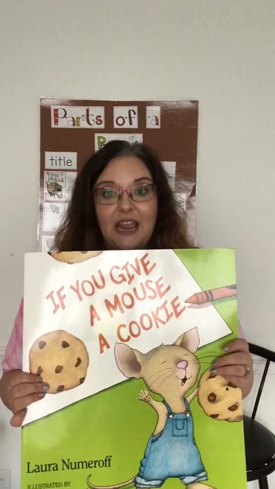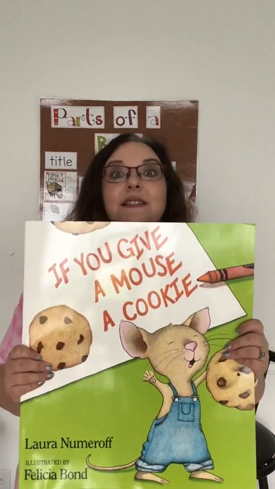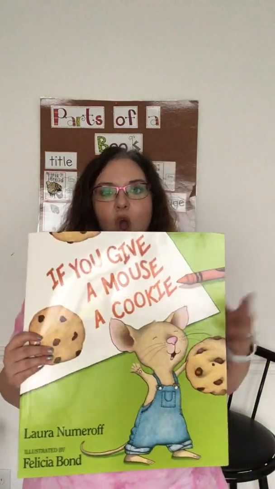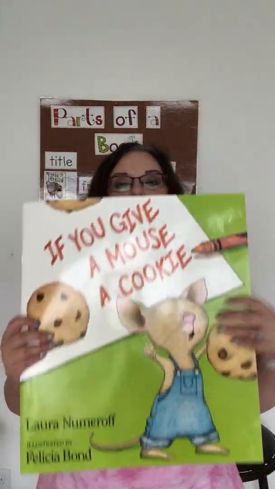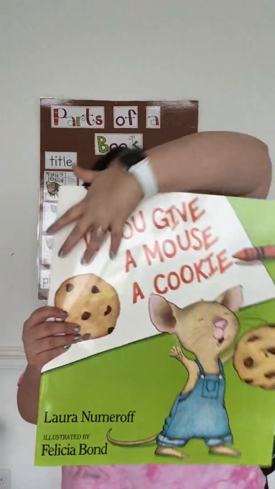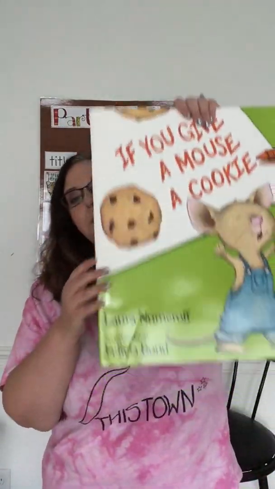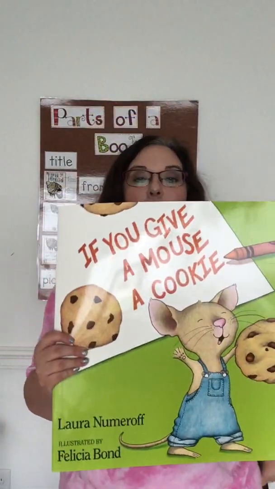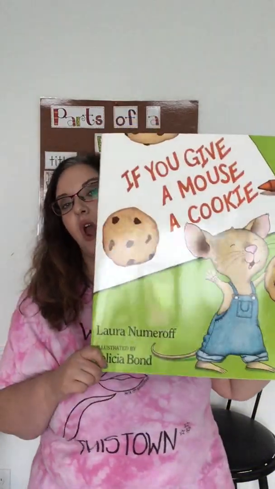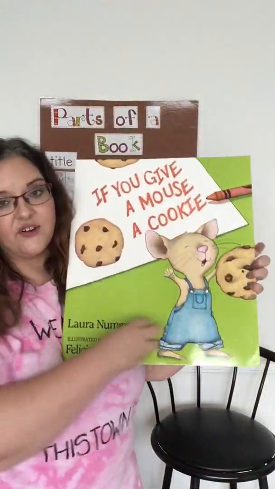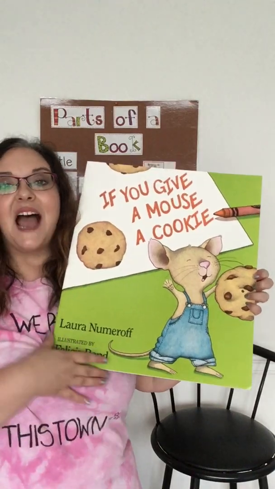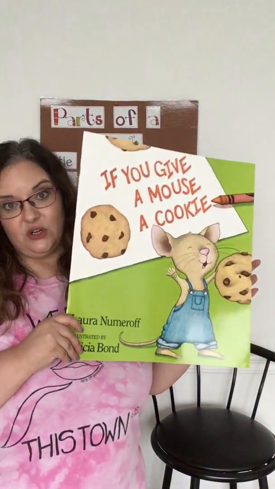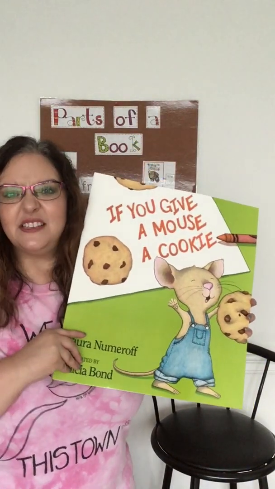Most of the time, the title is going to be at the top of the book, but sometimes it can be at the bottom of the book or even in the middle. So how can we know which words are the title? Look at my front cover and you see some big words up here in red, but you see some smaller words down here in black. So how can I know, and how can you know, which part of the front cover is showing the title? The title is always going to be the biggest letters and words, okay? Most of the time it's at the top, but not always.